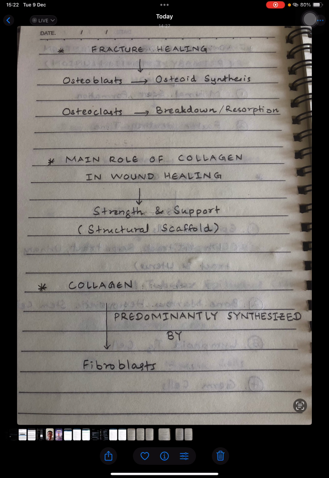Now, let's talk about the next keynote, which is regarding the role of collagen in wound healing. The main role of collagen is as a structural scaffold for wound healing.